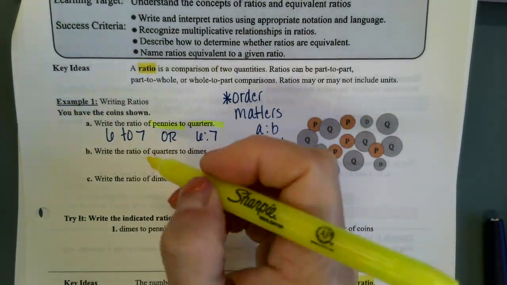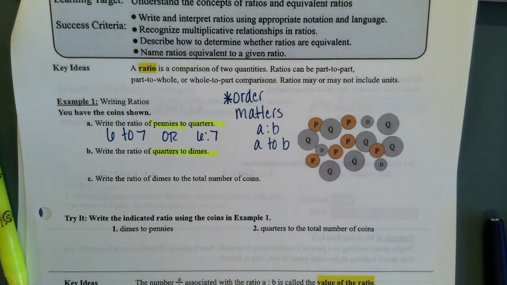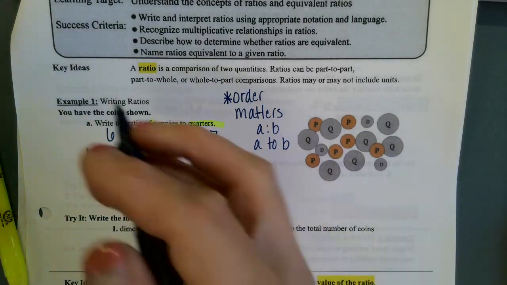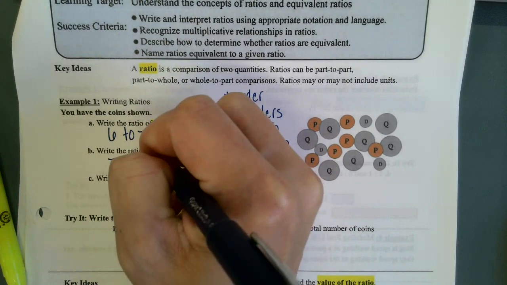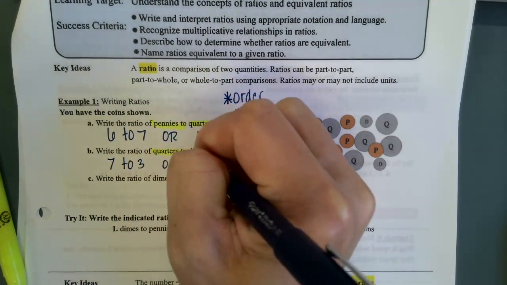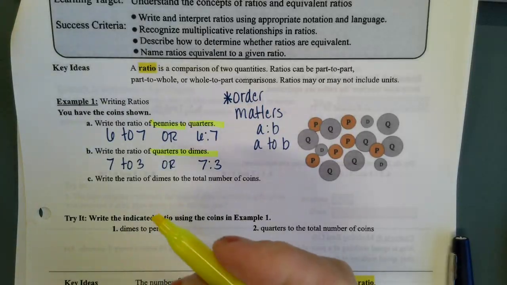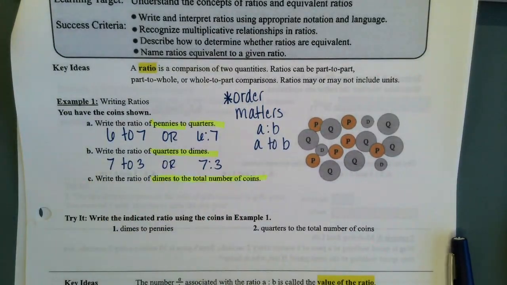The next one asks us to compare quarters to dimes. So again, we always go in that order. And if I look over here, there are 7 quarters, there are 3 dimes. So 7 to 3, or you could write 7:3. The last one is the ratio of dimes to the total number of coins.